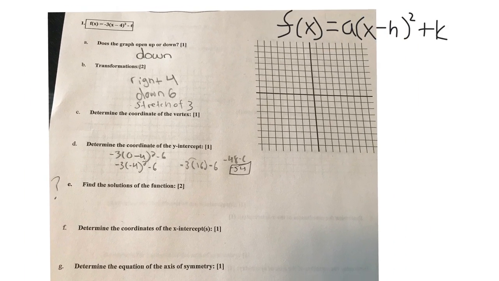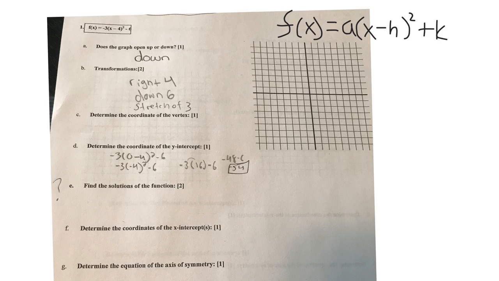So let's see, get a little bit thinner ink here. And what do I mean by that? Well, basically, if you want to find the solutions, that is in essence saying set y equal to 0 and solve for x. All right, that is in essence what they're saying when they want the solution. So if you set y equal to 0, you're going to have this, obviously.